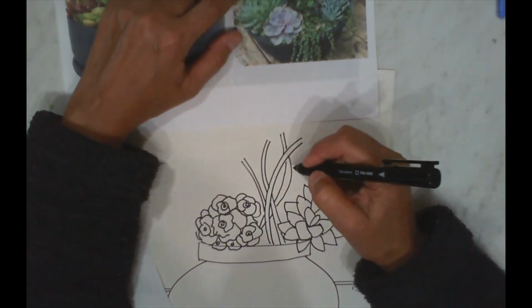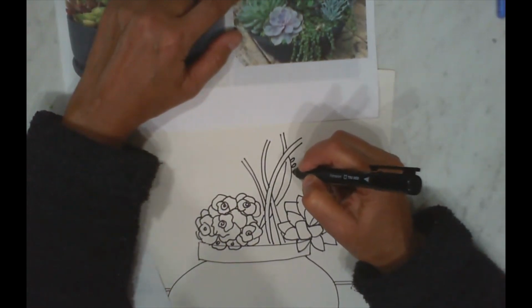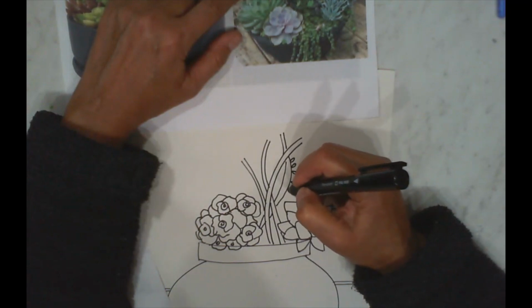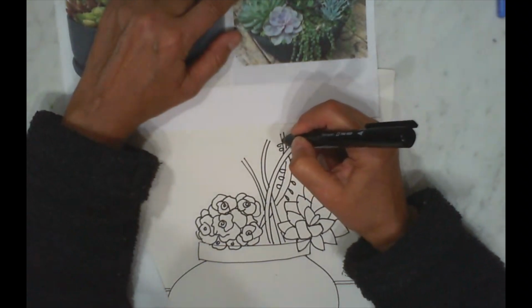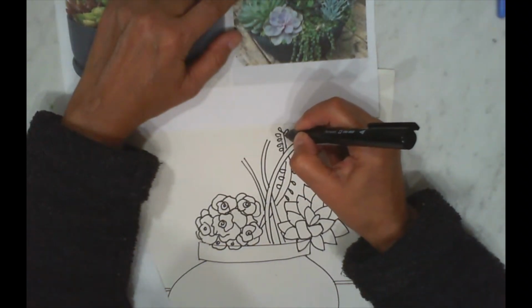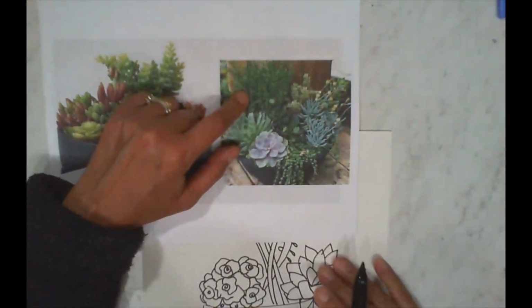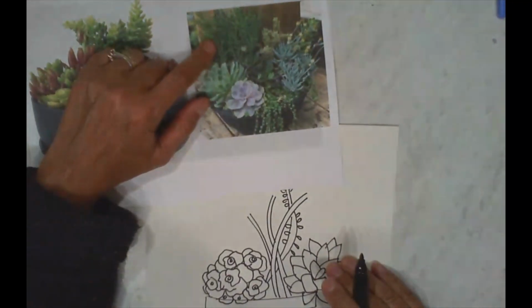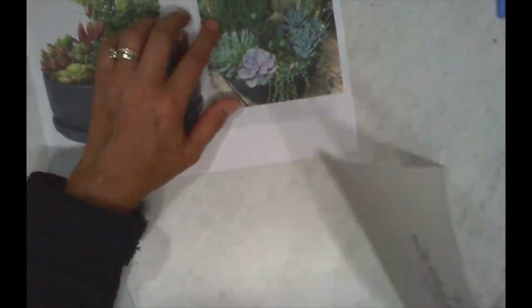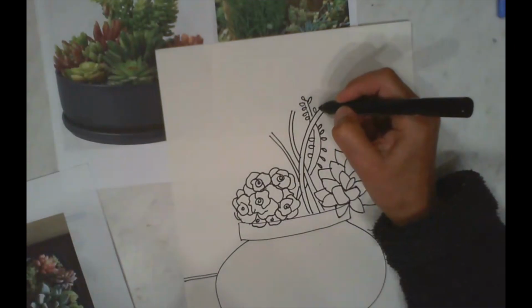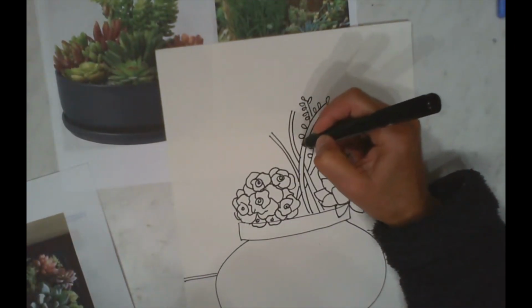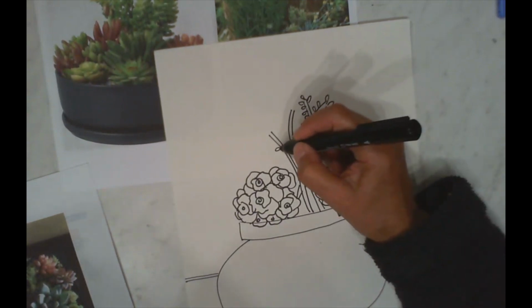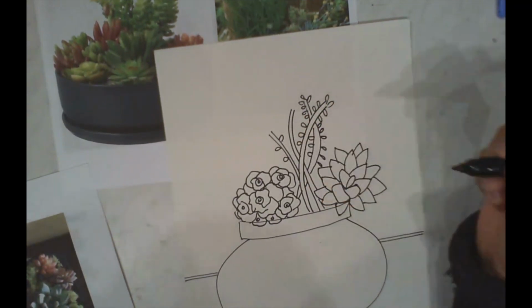Then you can go in and add the tiny little leaves that make up each of the branches on that little plant right there. So I'll just get that one out of the way and finish that. Now I'm not going to sit here and draw every single plant in my pot for you because that wouldn't be very exciting.